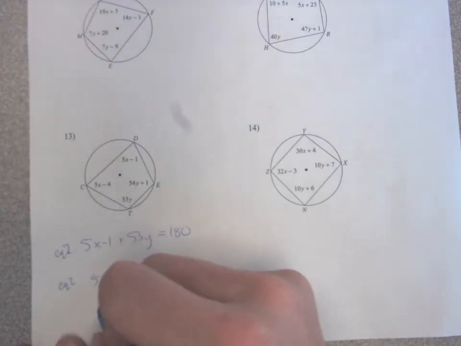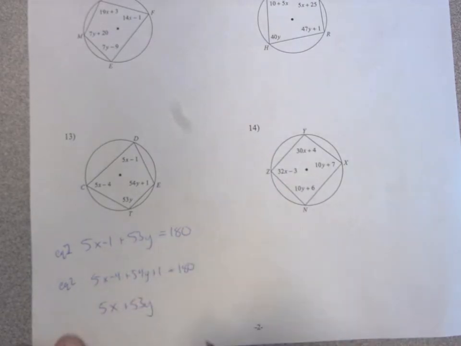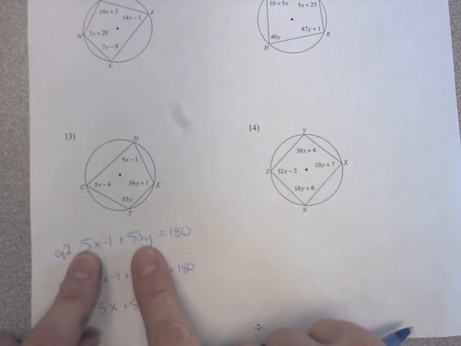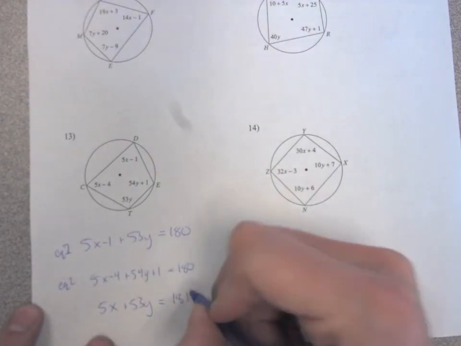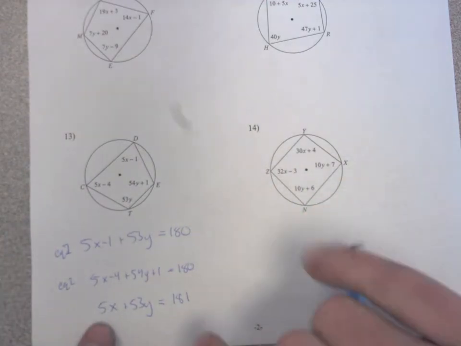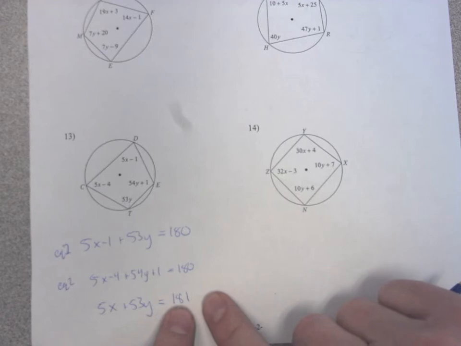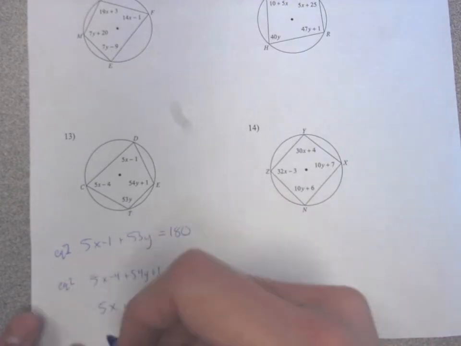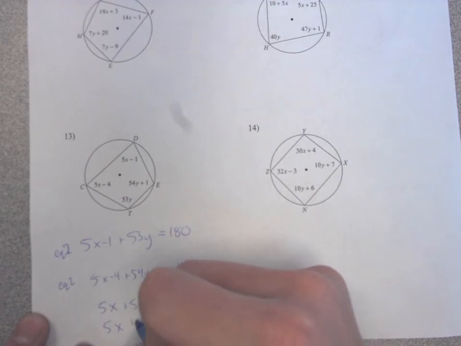So equation 1, I'm going to just rewrite 5x plus 53y, so there's a 5x, there's a 53y. And if I add 1 to both sides, I get 181. So this is just equation 1 rewritten with the x and the y on one side and the number on the right-hand side. Okay. If I rewrite equation 2, I'm going to have 5x plus 54y.